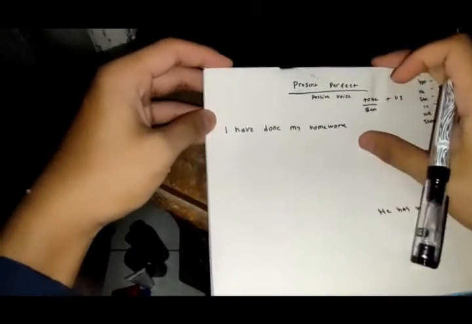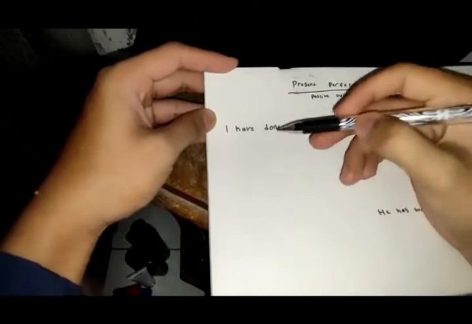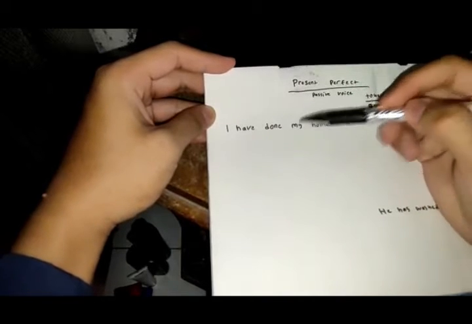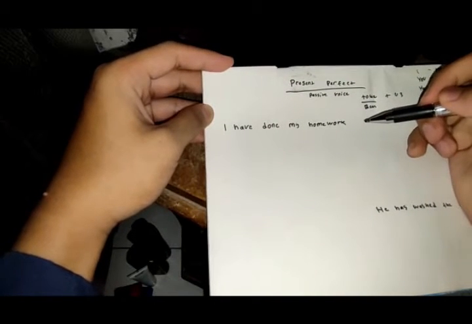Here I have two sentences. The first thing, we have to analyze where the object is and where the subject is. Okay, start from the first sentence: I have done my homework. Where is the subject?